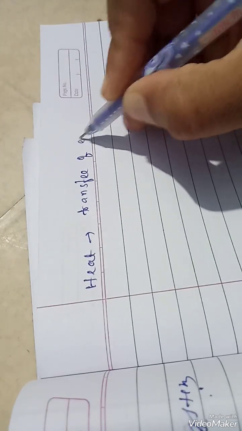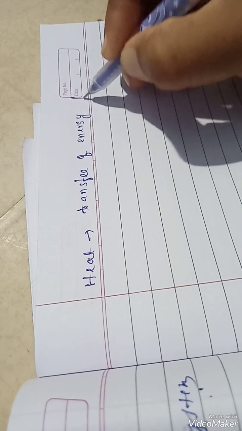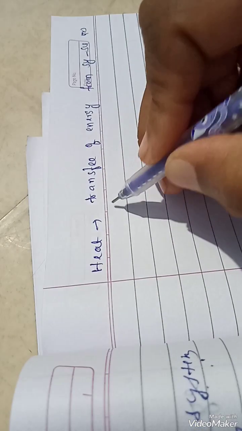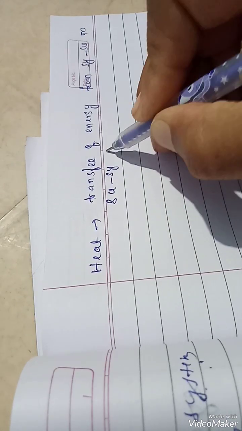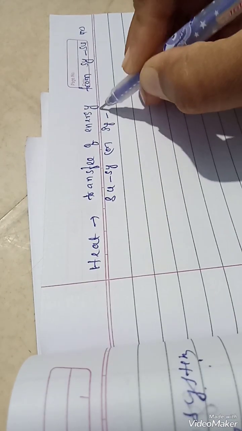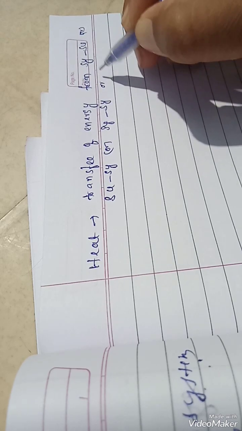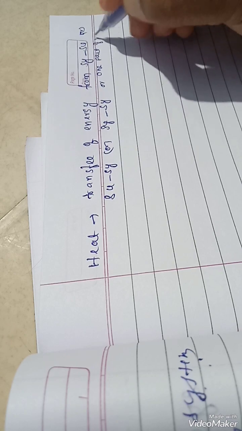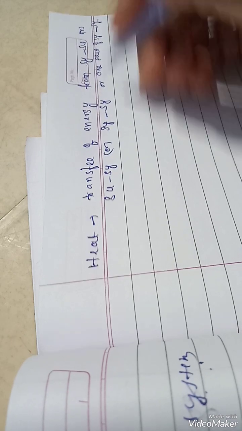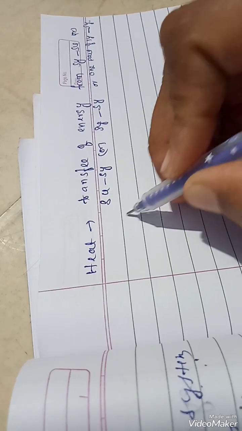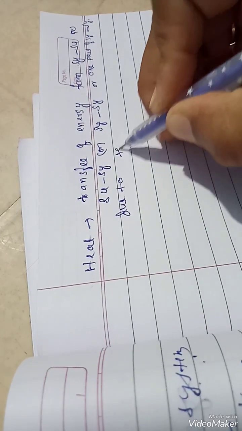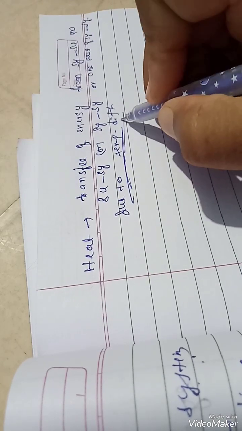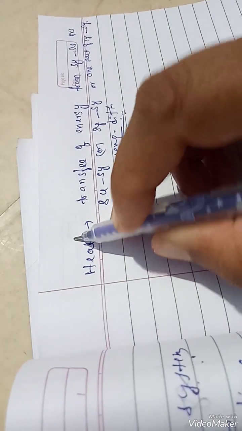Transfer of energy from system to surroundings, or surroundings to system, or one system to another system, or one part of a system to another part of the system, due to temperature difference. What I said, due to temperature difference, then we call it heat.